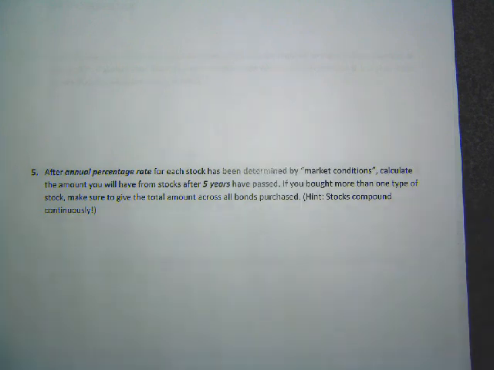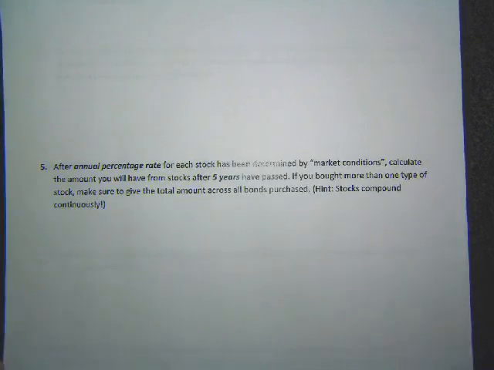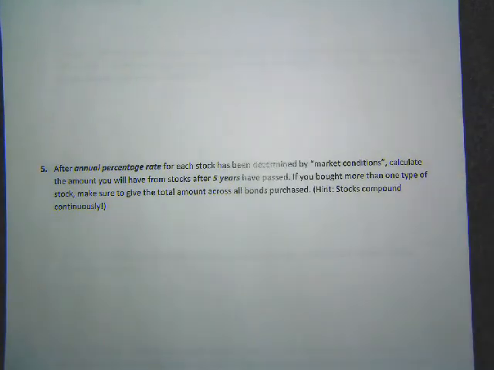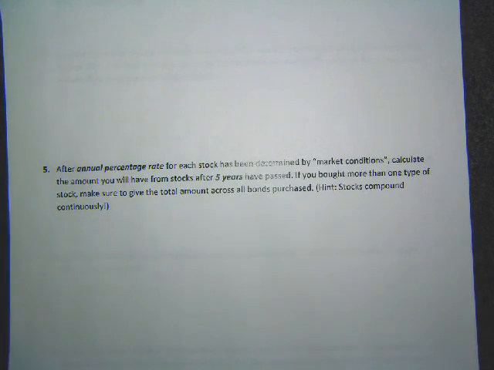Stocks do compound continuously, so they're going to grow. The growth grows on top of itself in a continuous manner. So you want to compound continuously to find the value of each of these stocks. If you have multiple stocks or multiple bonds, make sure you total up all the stocks or total up all the bonds on these questions, because you should have a number here that's like the total value of all your bonds or all your stocks.